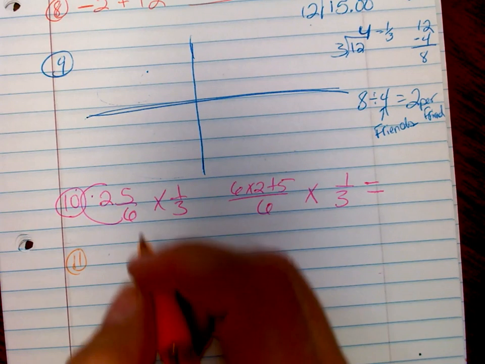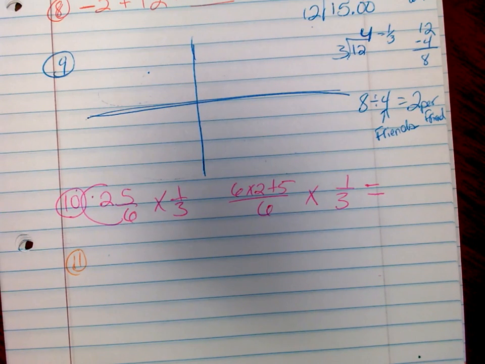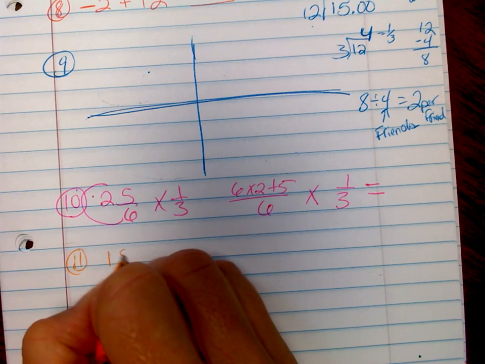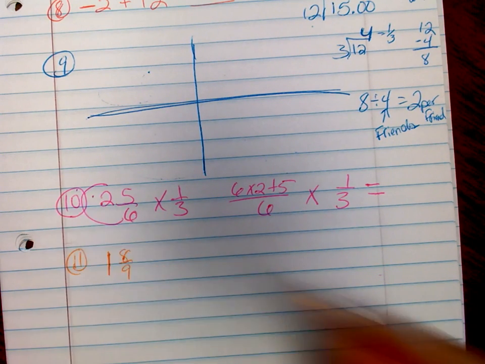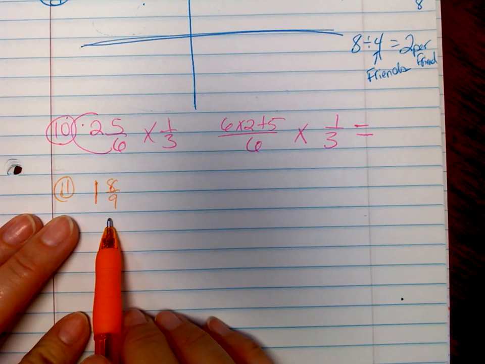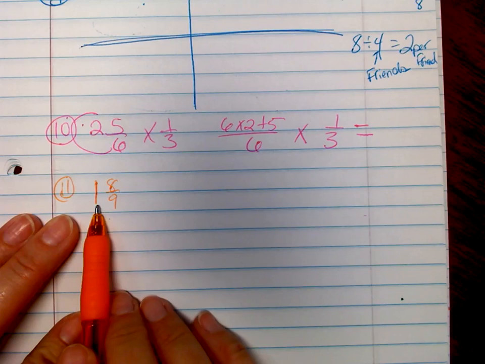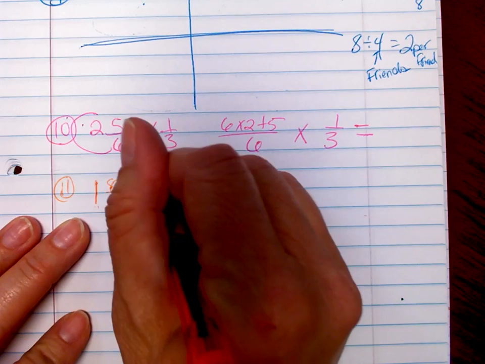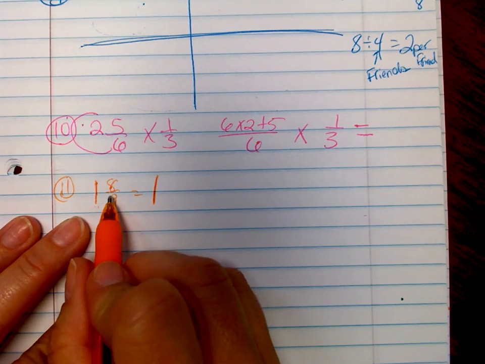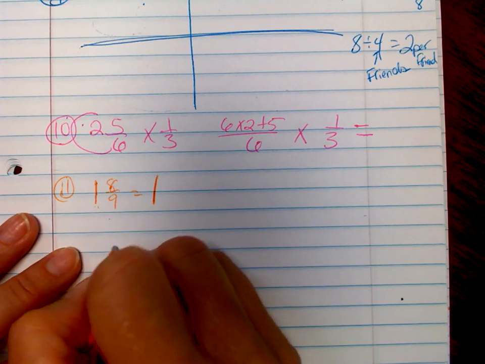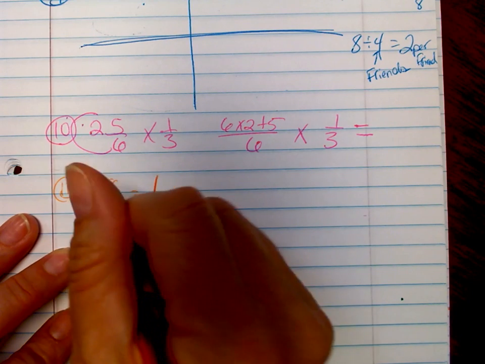11. Express each fraction or mixed number as a decimal. Use the bar notation if needed. You have 1 and 8/9. Okay, when you're turning these into a decimal, you know there's a whole. This whole number does not change. You can keep your whole and find out what 8/9 would be as a decimal. So 8 divided by 9.